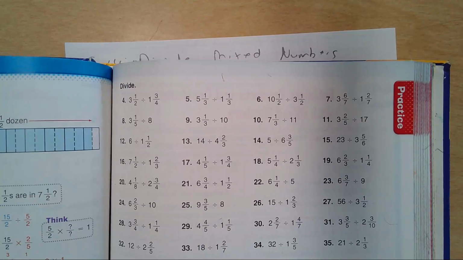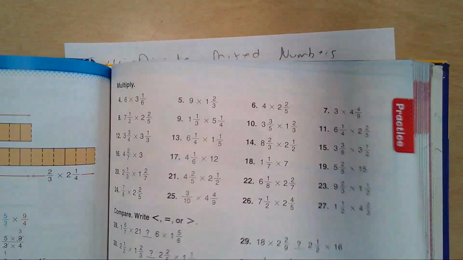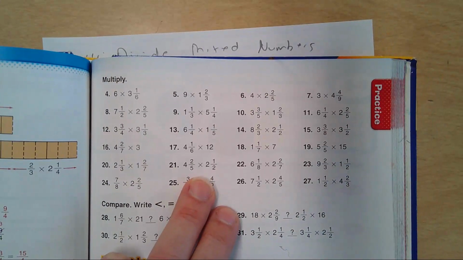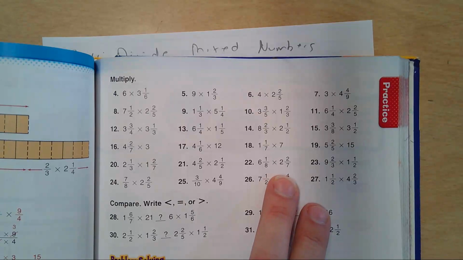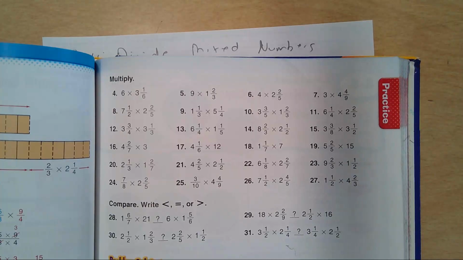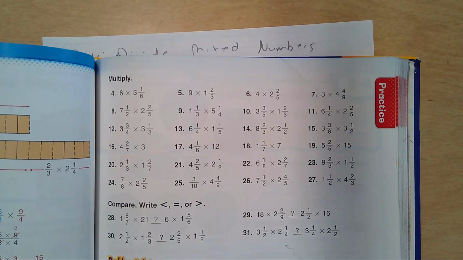Just like when you were multiplying all the way back to 6-7, right? You can look at your own. Here we are. What did we do first? We turned them all into improper fractions. Then we would cross simplify. Go through the process there.